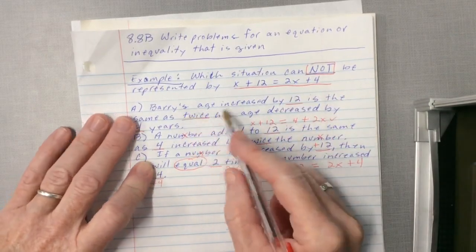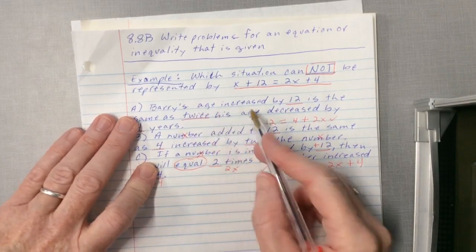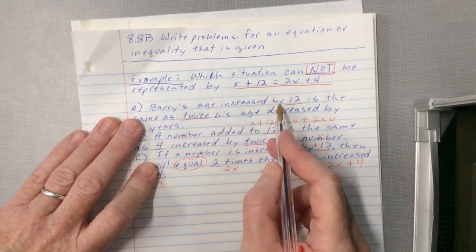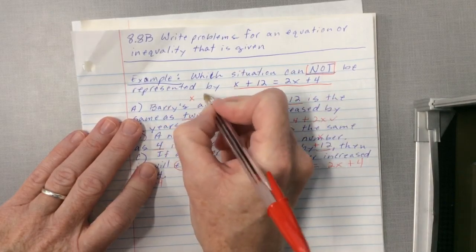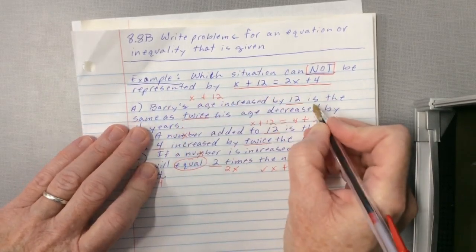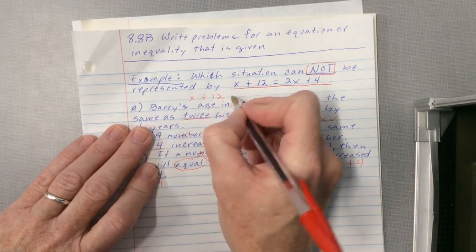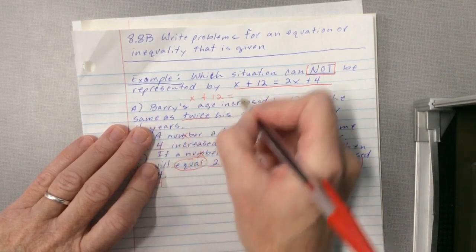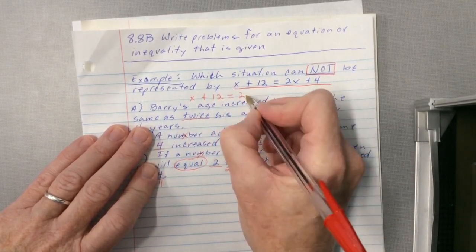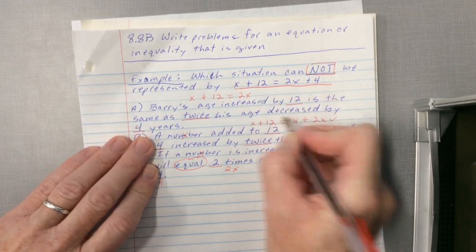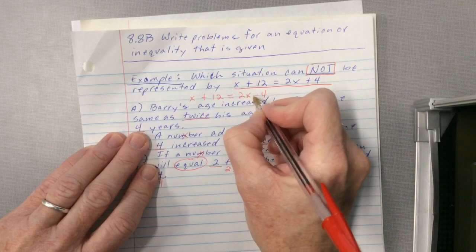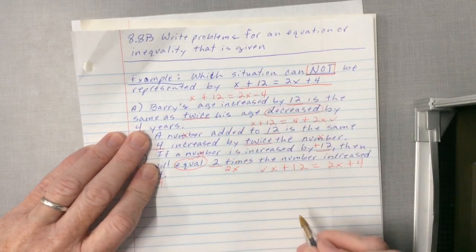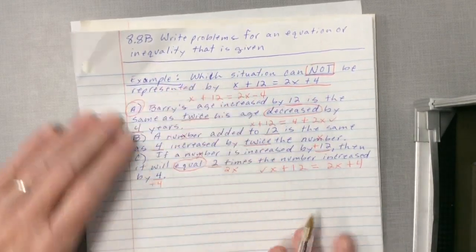So we know it's going to be A, and let's see why. Barry's age increased by 12. So this is his age. Increased by 12 is the same as twice his age decreased by 4. Minus 4. That is why this one would be your answer.